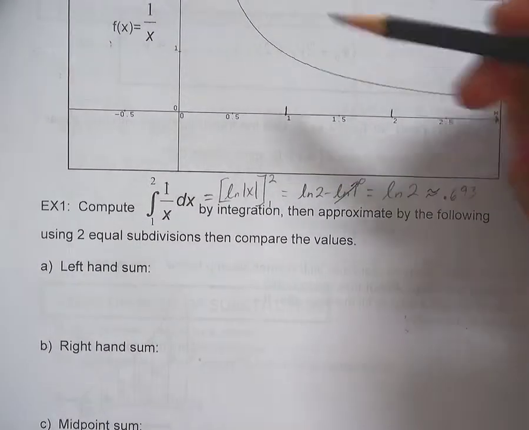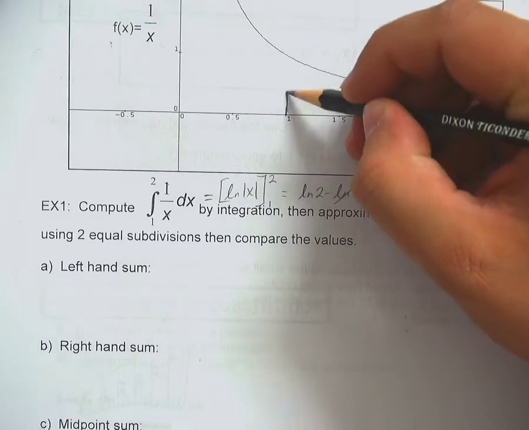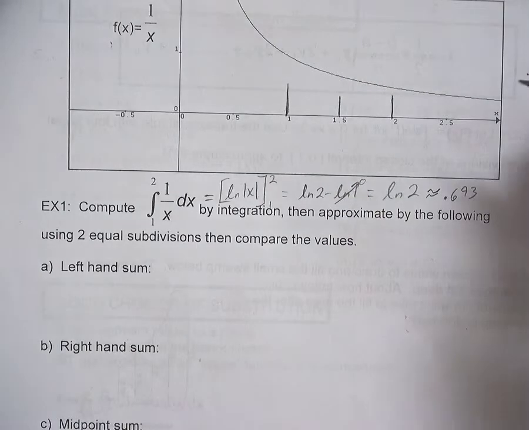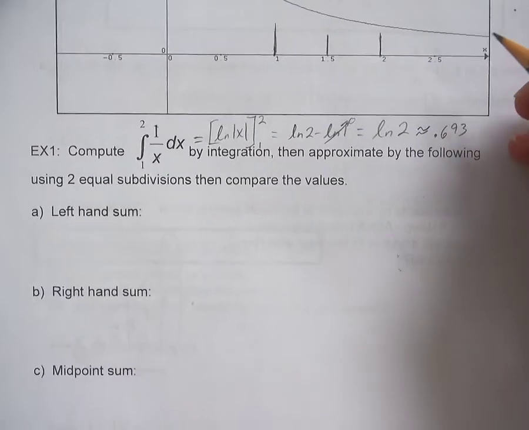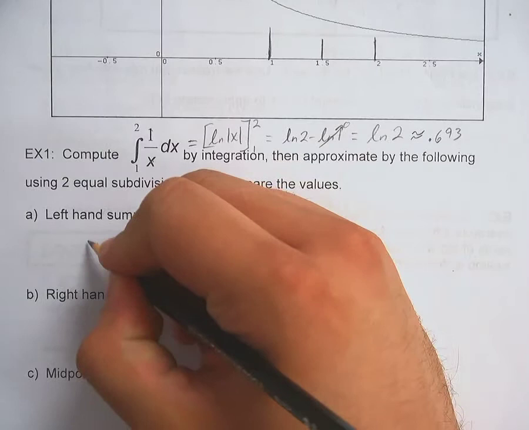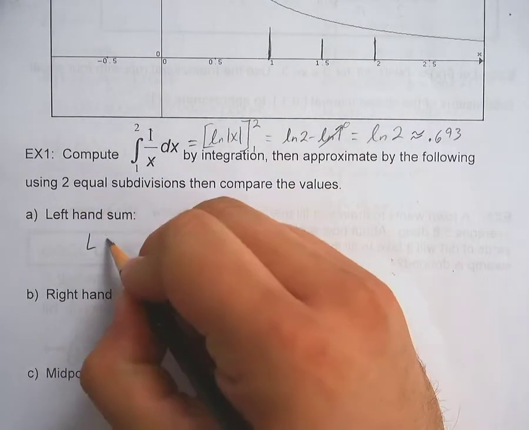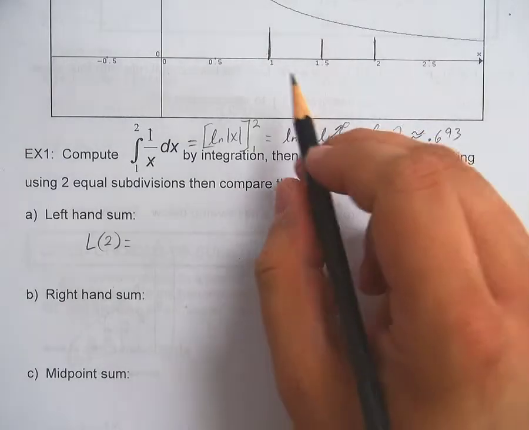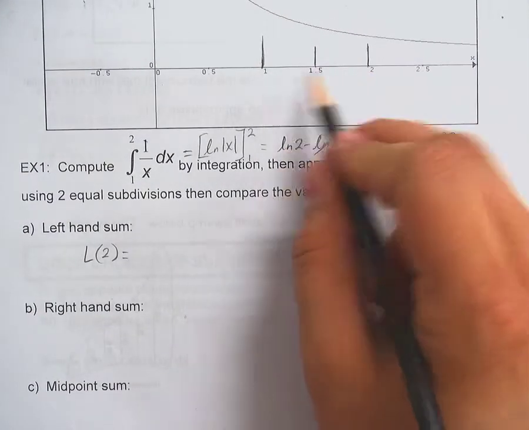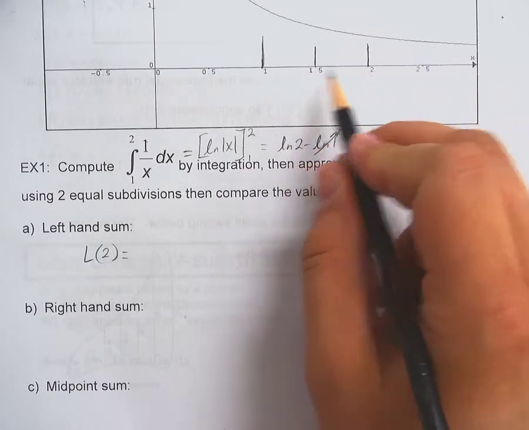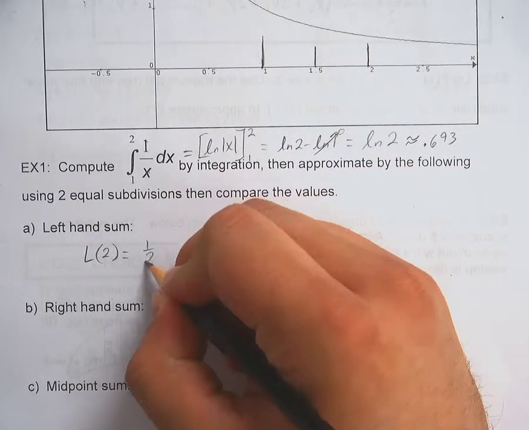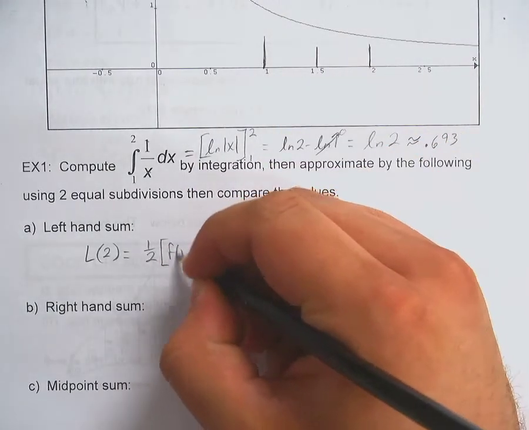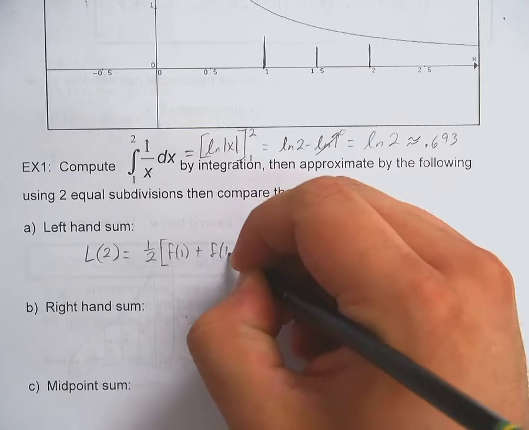Now remember, they're all going to be split up between 1 and 2, right? I'm not going to connect them up to the graph just yet, but let's do a left-hand sum first. So a left-hand sum with two subdivisions. Alright, so my delta x here, the distance for each rectangle, is 1/2. And then for left hand, it's f of 1 plus f of 1.5.